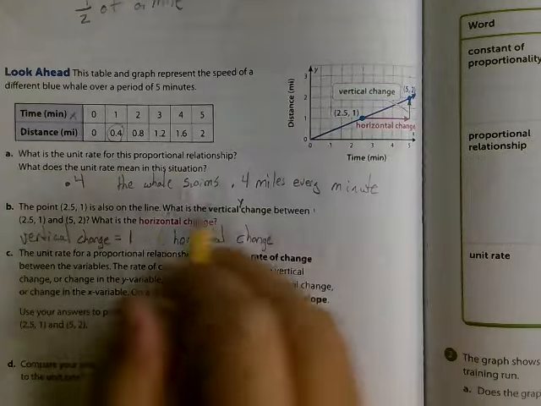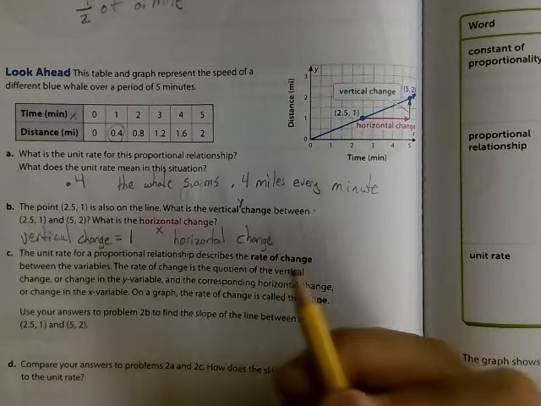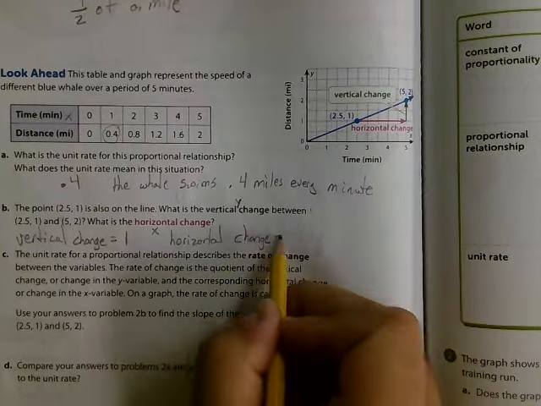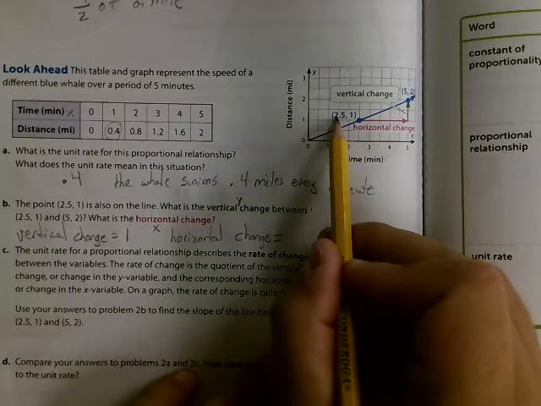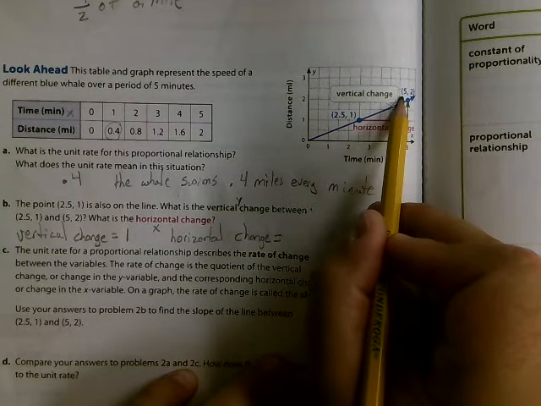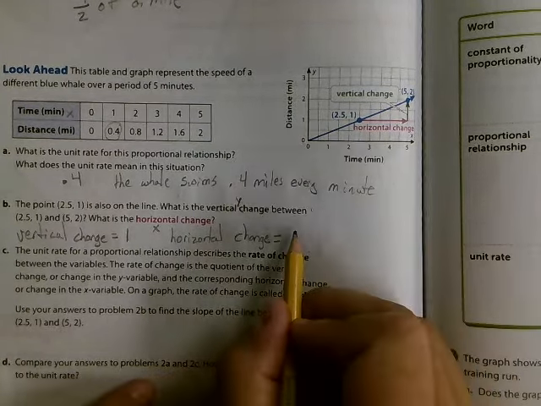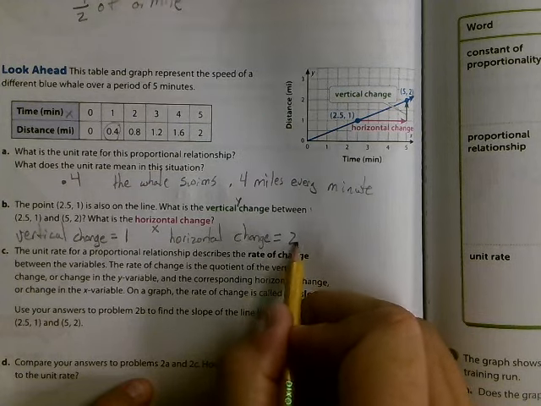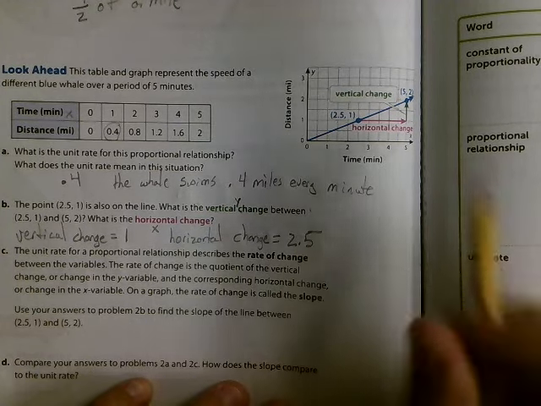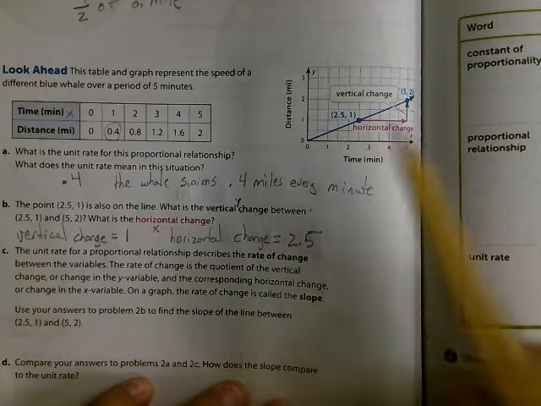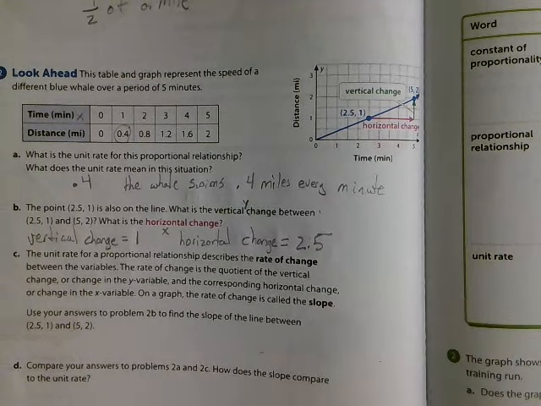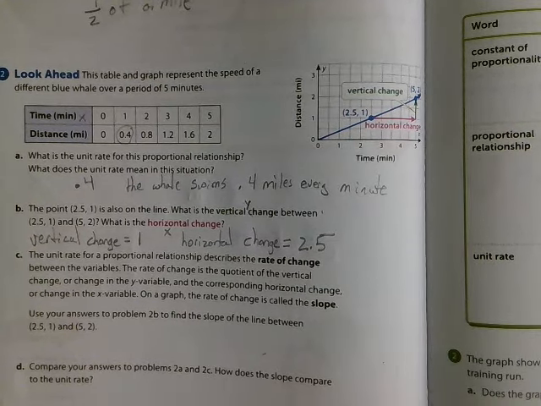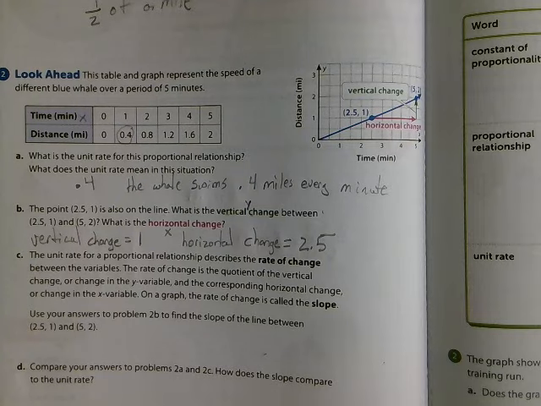And then our horizontal change, so that's going to be, horizontal is our x values. So horizontal change is going to go from our 2.5 here to 5. All right? And then that would be a 2.5 change if I subtract those. 5 minus 2.5 is 2.5. So our vertical change is 1, our horizontal change is 2.5.